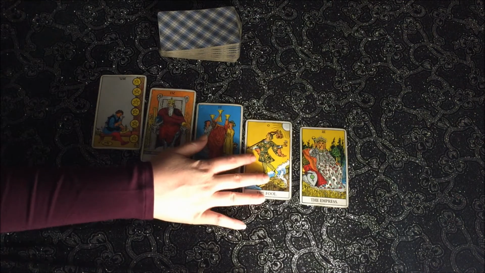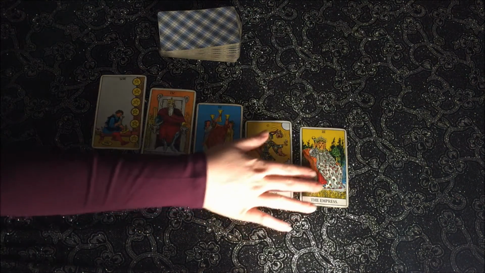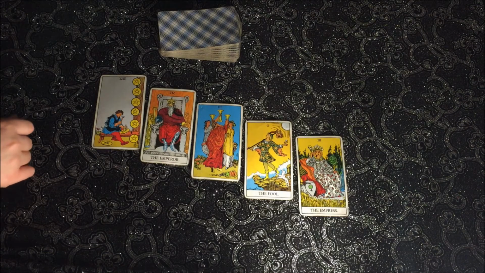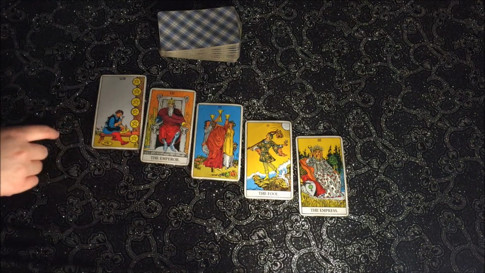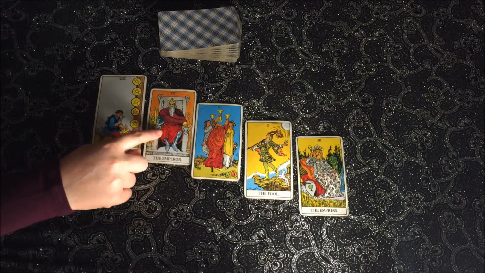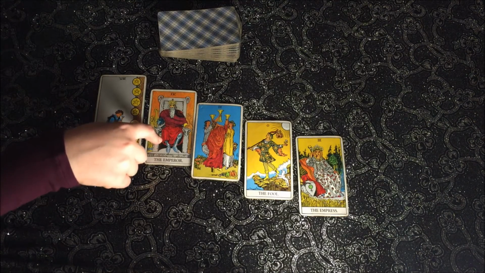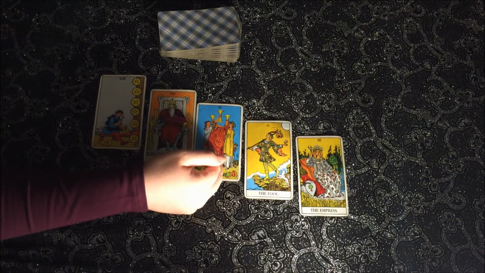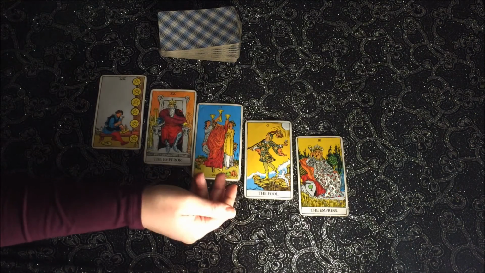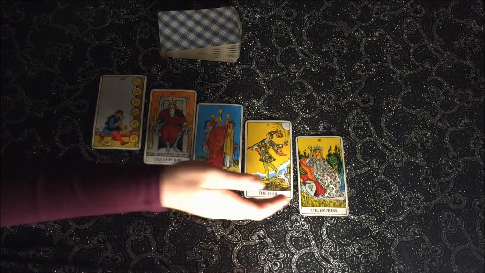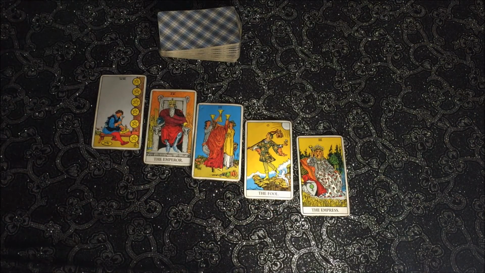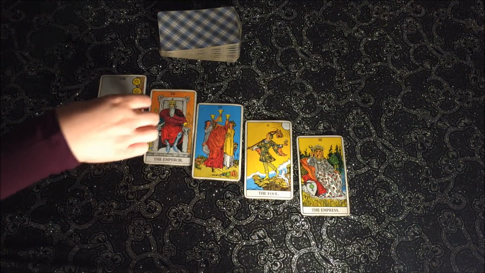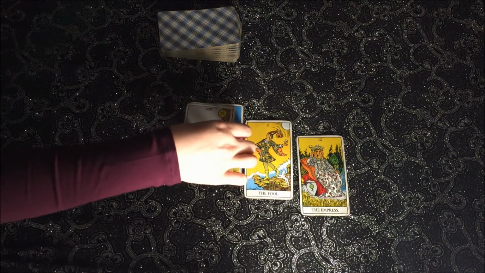Then we have the Fool, which is a new beginning, and the Empress. Now, if you wanted to make a story about this, I could see the husband and the wife. So here is a man who is at work and he's done his duties for the day, and he has done a good job at work. He's leaving for the day to go home to his wife. So you can see how the cards sort of play on each other. This is just an example.